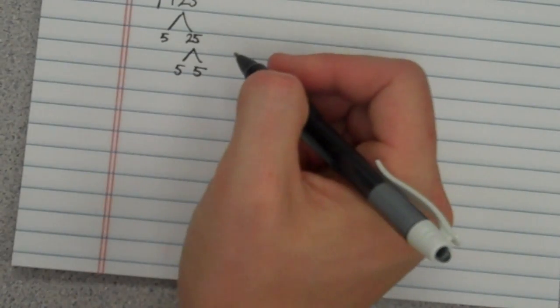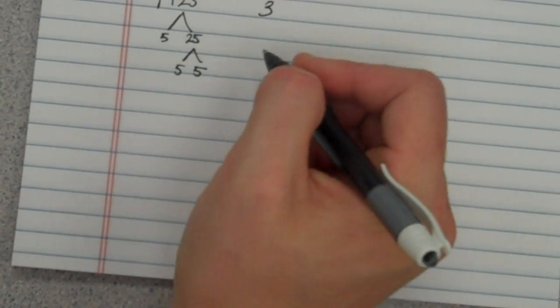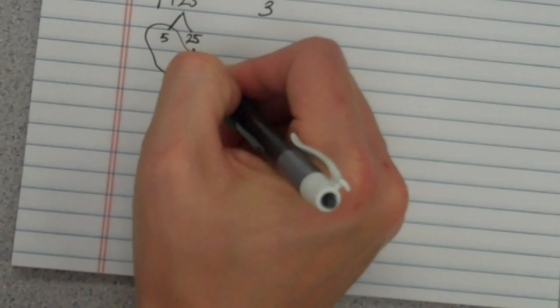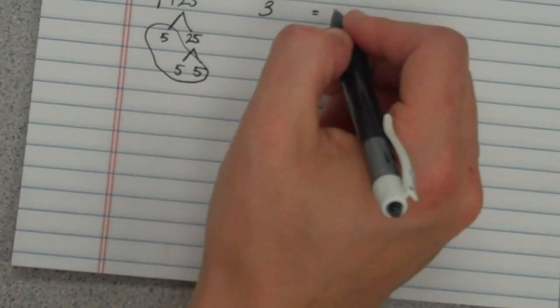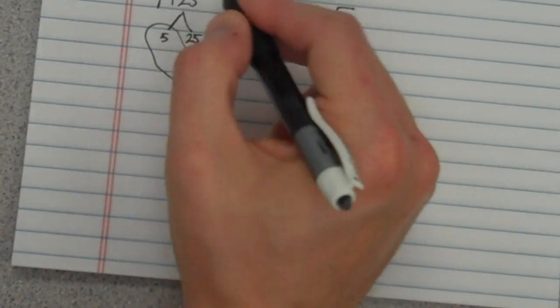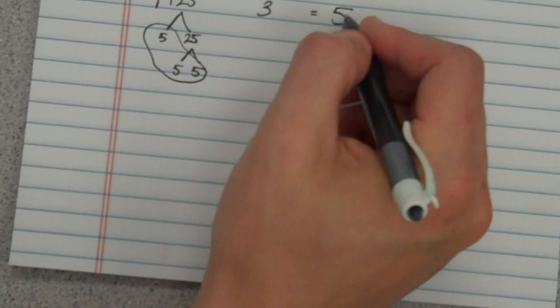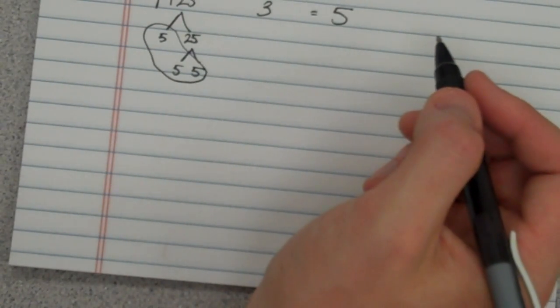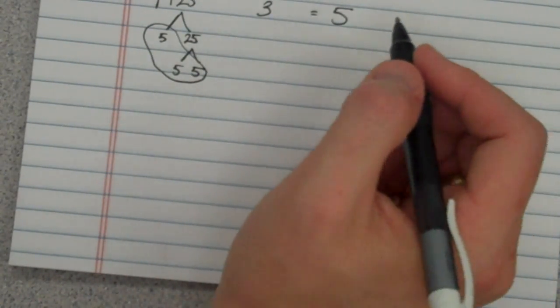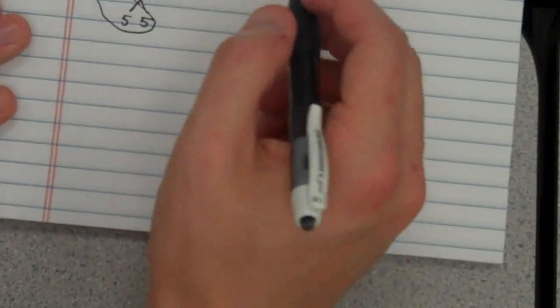How many do I need to get out? I need 3 of them to get out. Well, I have a group of 3 right here, so that means that one of these comes out. So the cube root of 125 equals 5. Okay? And let's try that just one more time.